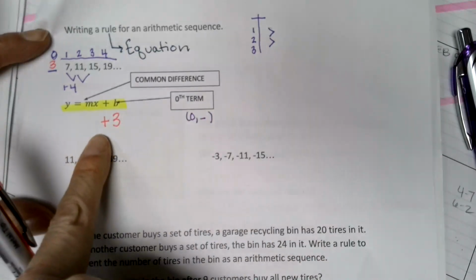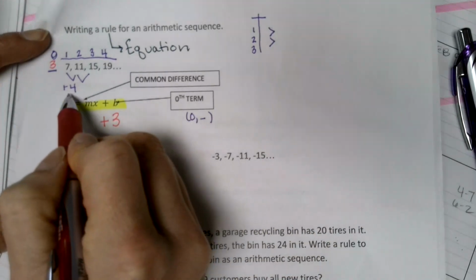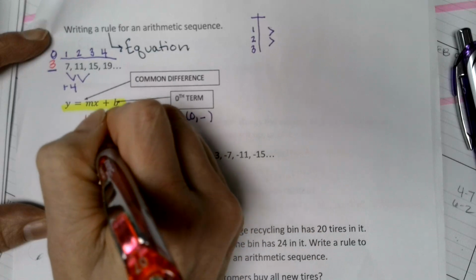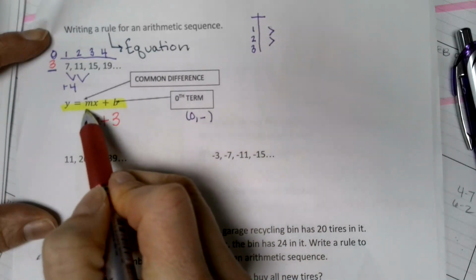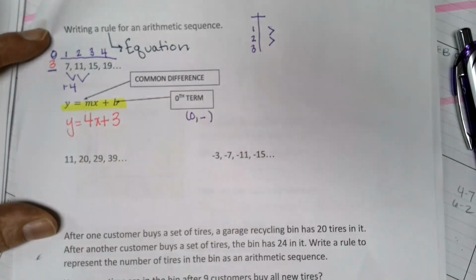If it had been a -3, I would say -3 right there, like a subtraction. And I notice that that rate of change is 4, 4, 4. So I'll say 4x. 4 for every step. And then just have y equals 4x plus 3. And that's how you get your rule.